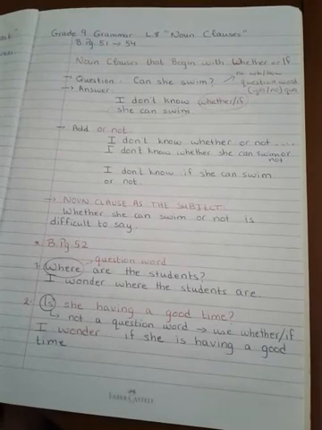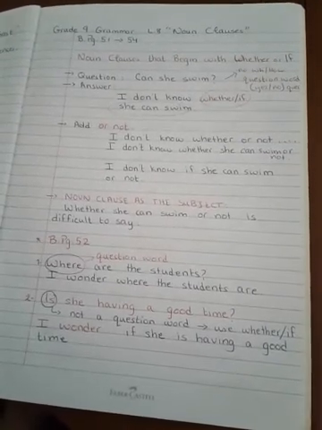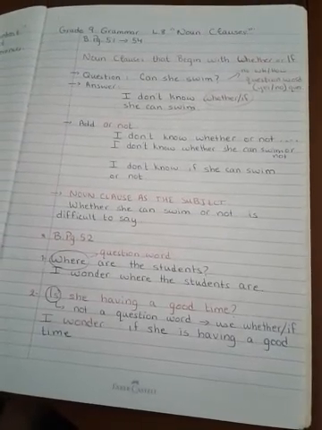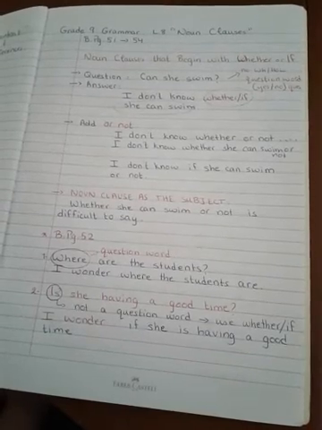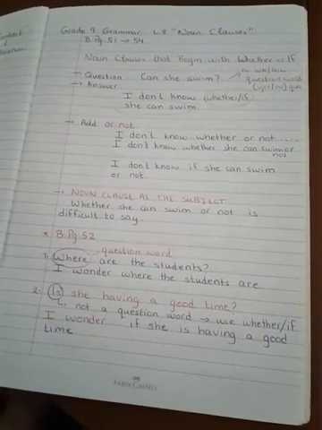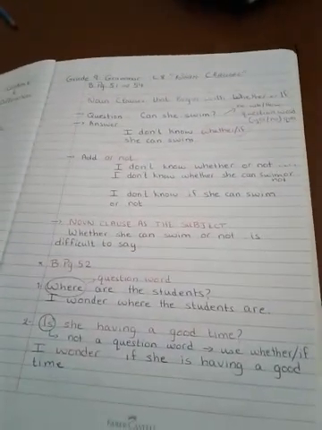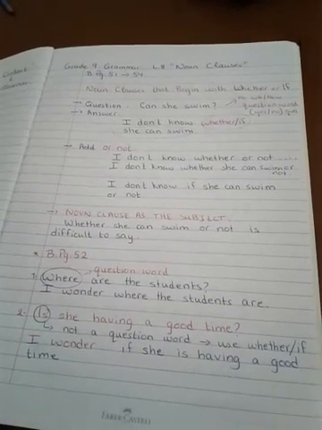Okay, so what's a clause? A clause is a group of words that contain a subject and a verb. What's a noun clause? A noun clause is a group of words that act as an object or as a subject of a sentence, okay? Now, the noun clauses that we took so far begin with question words, and if you did your homework, you already know that they are the WH question words. Okay, so let's move on.